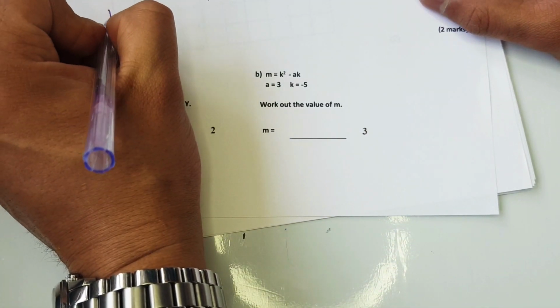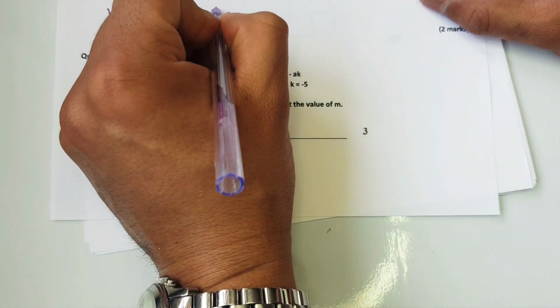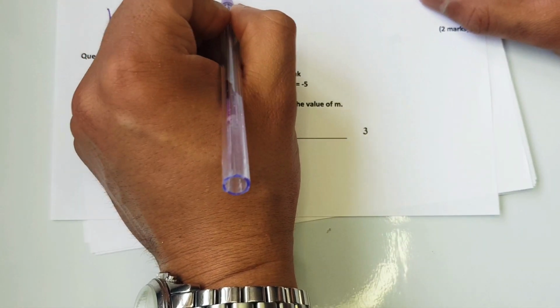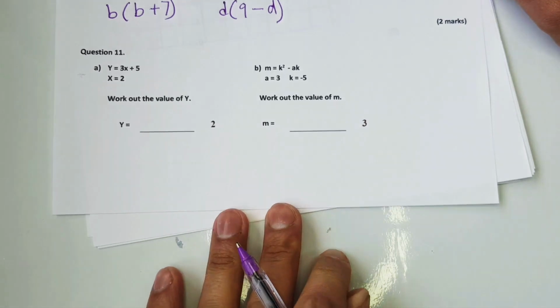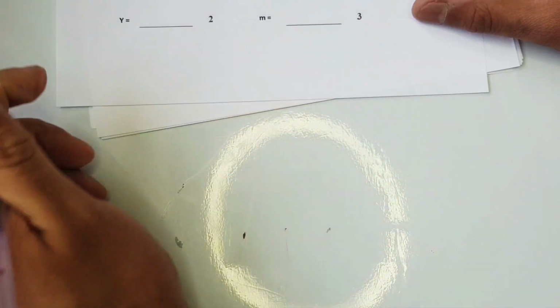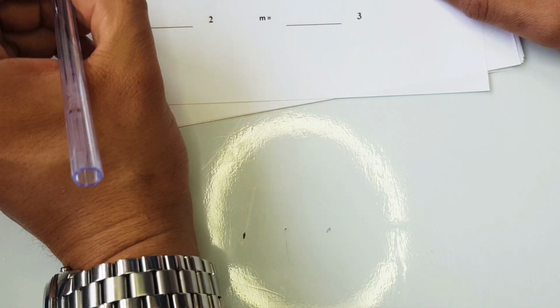Question 10, factorize again. And similarly, this one, the common factor is d. 9 goes outside the bracket. D times d is d squared. And that's that. Question 11, substitution. You're going to replace all the x's with the number 2, and then you're going to find out the answer.